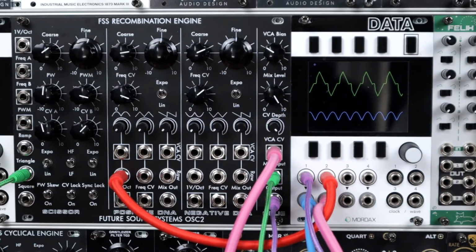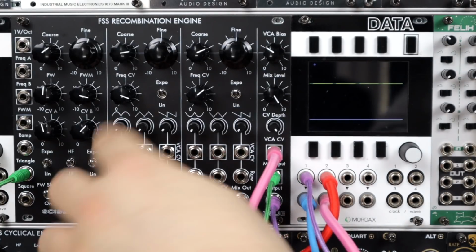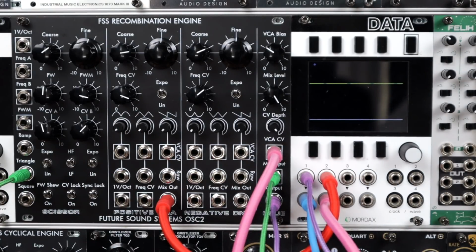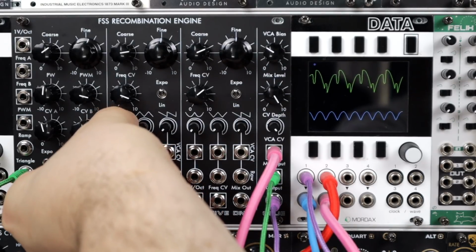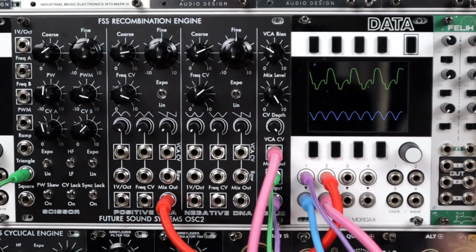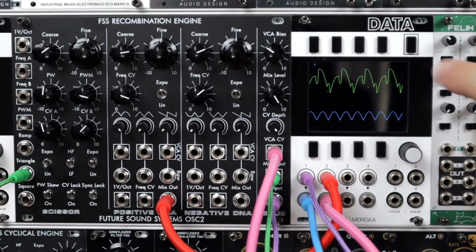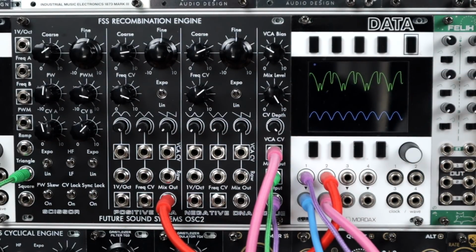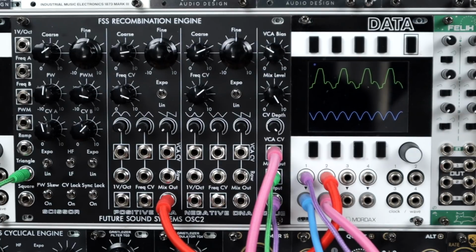Now, one cool thing we can do, and this starts to play into what the recombination is and how it works, is to come out of a mix out and use the VCAs to get the waveform through. But what happens there is, even when it's droning fully, the DNA is passing through to the glue section. So we've got some outside influence, or rather internal influence, on this triangle wave now.